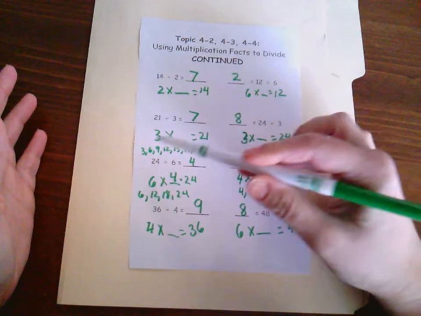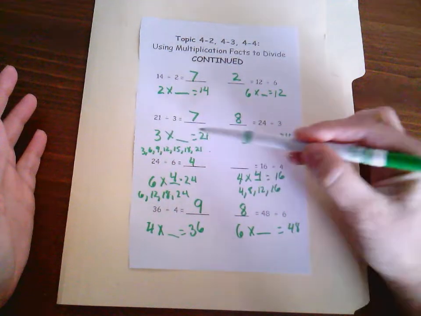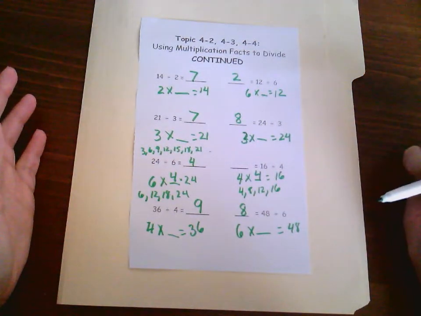If you choose to skip count, go ahead and fill it out just like this, where we see our multiplication fact and we have our skip counting right there.